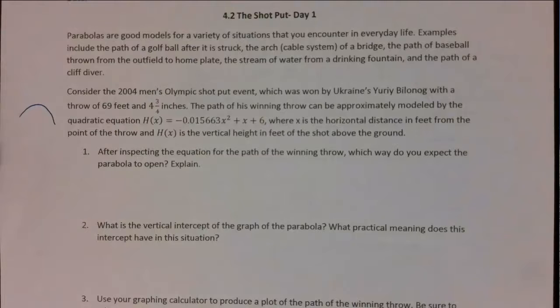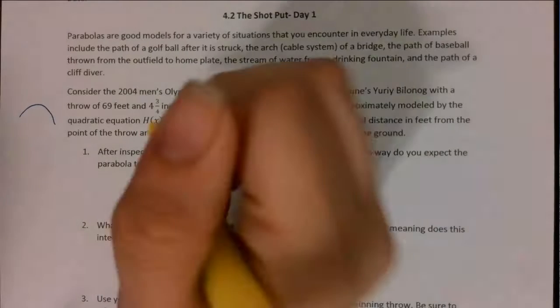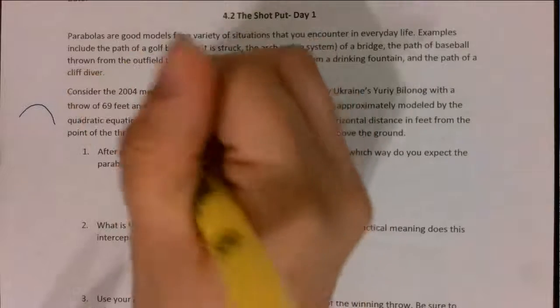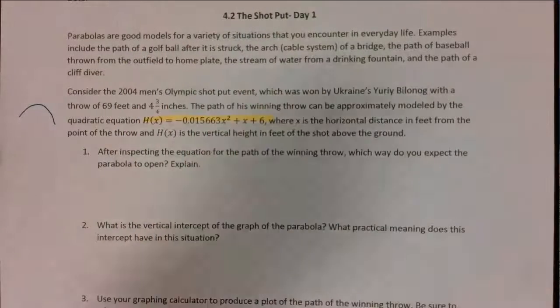This is the equation, and I'm going to highlight it so we don't forget it, because it's the important equation for this lesson. Where x is the horizontal distance in feet from the point of the throw, and h of x is the vertical height, so how far above the ground it is.